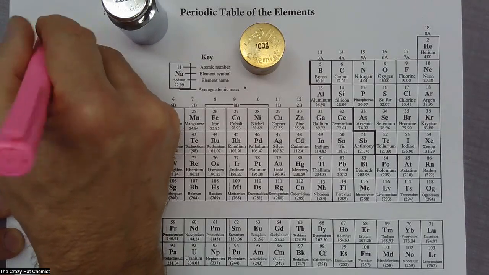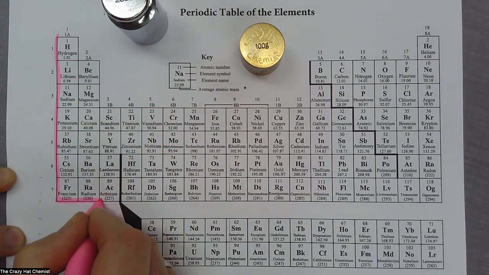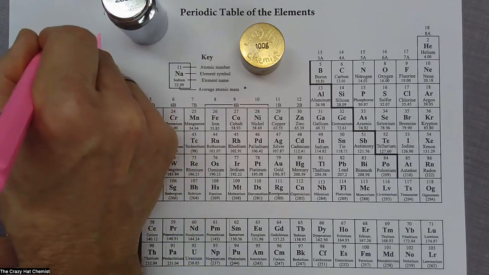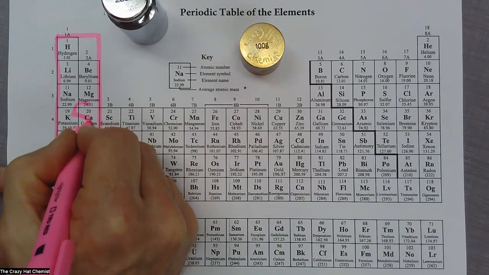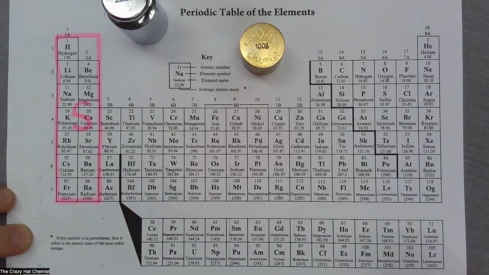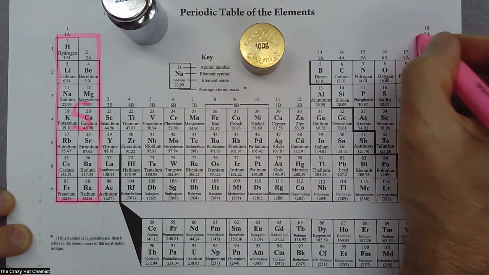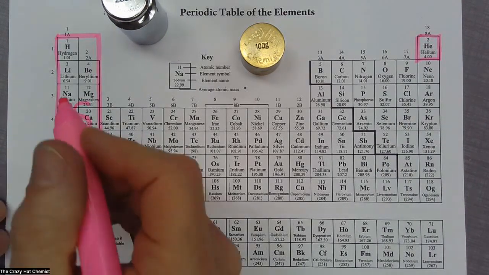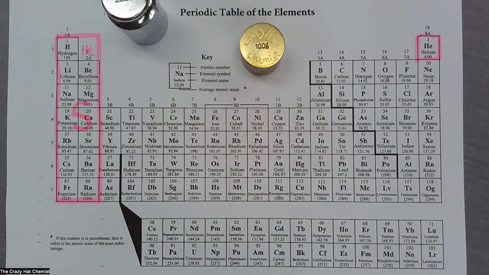So here we go with our first section. Our first section here is right here. And these are group 1 and group 2 elements, and these will be S as in sharp type orbitals. The other one that belongs in the same category is helium. This is the only time that helium is not where it should be, which is up over here with helium being there, if you will.